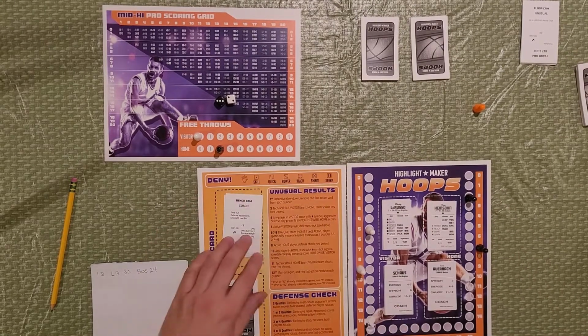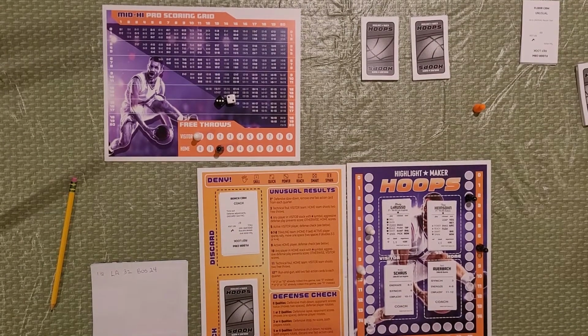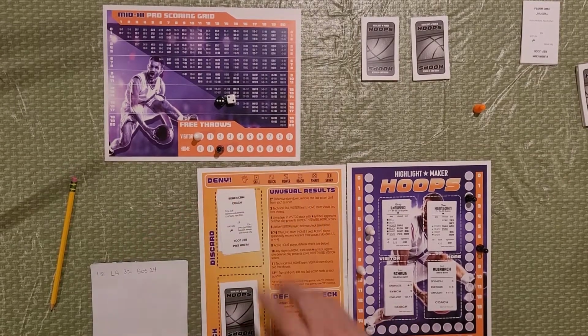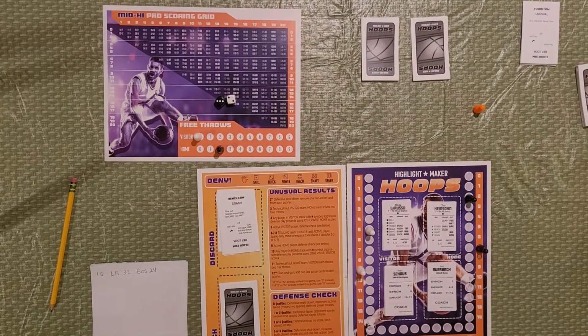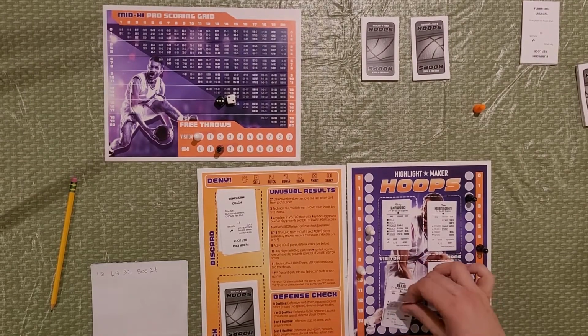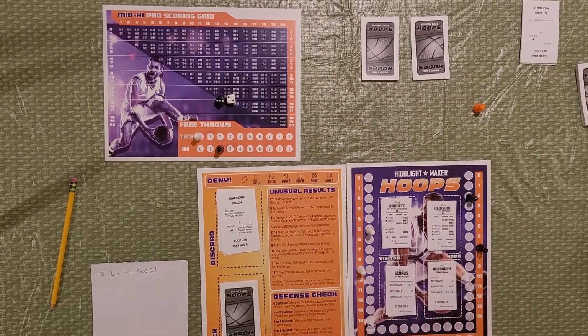Bench cam coach, so we have another timeout. This time it's the Lakers. Defensive adjustments, discard next fac. So we're going to take this fac, and I'll just tuck it on the bottom. Okay, so timeout means we take a card from the bench and we put that on top. So we have Dick Barnett checking into the game.